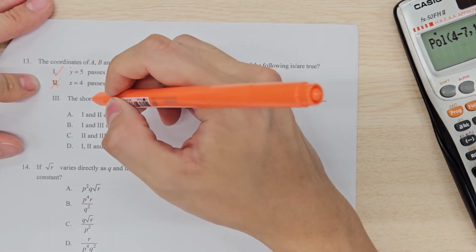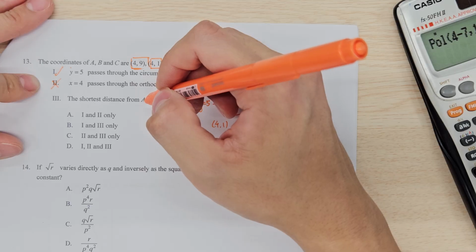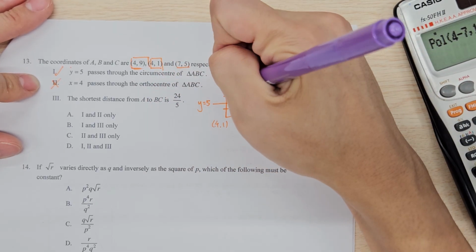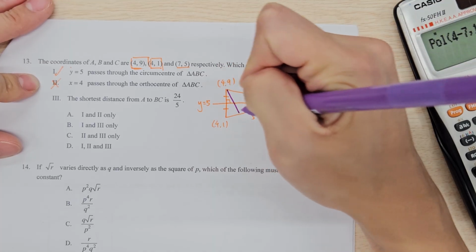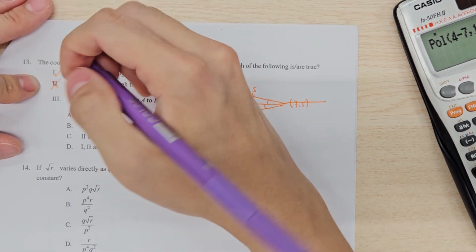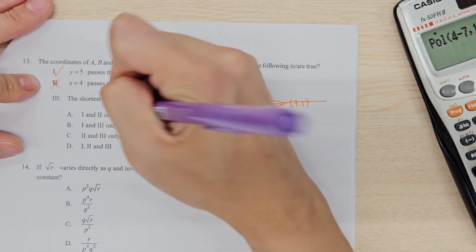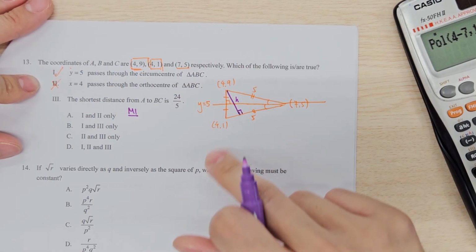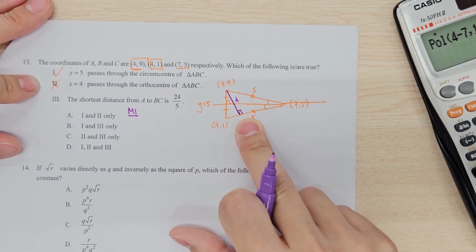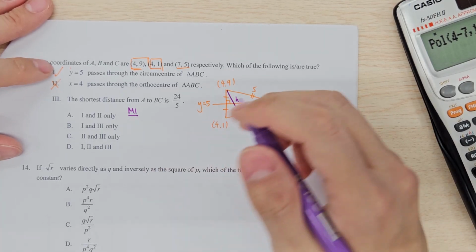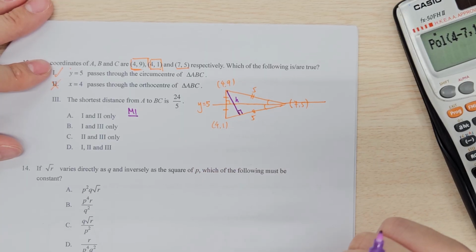And then for 3, we have to find the shortest distance from A to BC. So we have to find the purple line here. Shortest distance means that we have to mark down 90 degrees here. For method 1, we let this distance be h, and because this h will be the height of the triangle, we can use the area equals area method.